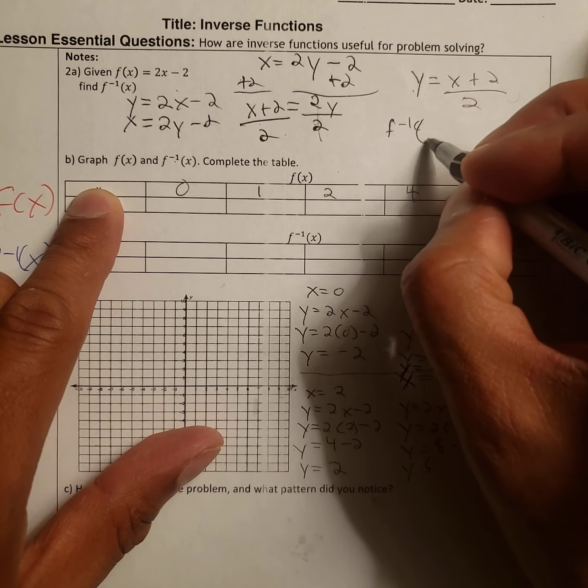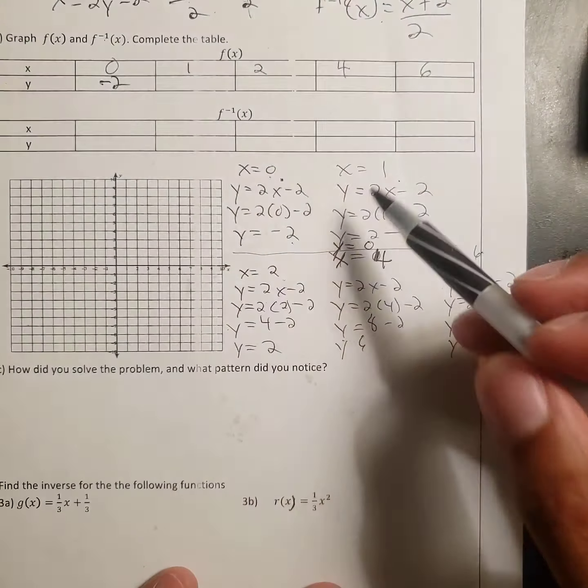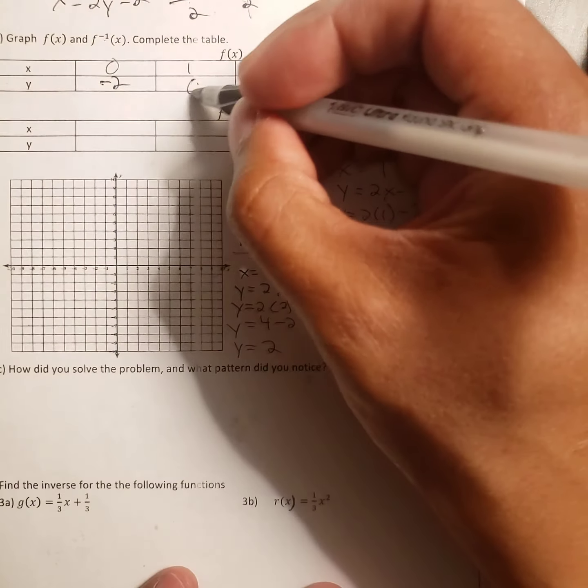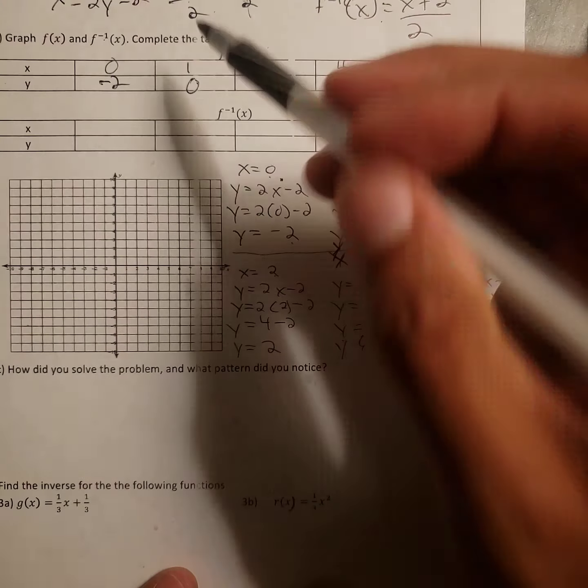Okay. So we want to see what this looks like graphically. So I took f of x, which is this function right here, and I just looked at all the points. If you want to write that down real quick, x equals 0, 1, 2, 4, and 6. Now put the y values here, so I'm just going to input those on the table. So it'll be 0 and negative 2, 1 and 0, 2 and 2, 4 and 6, and 6 and 10.